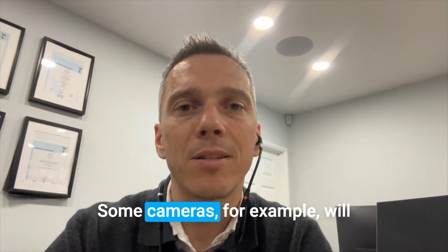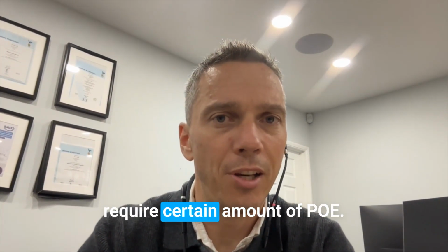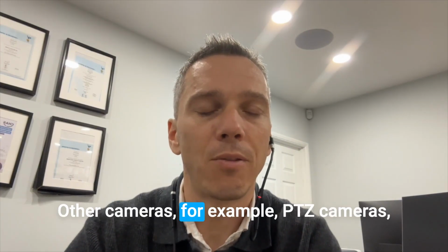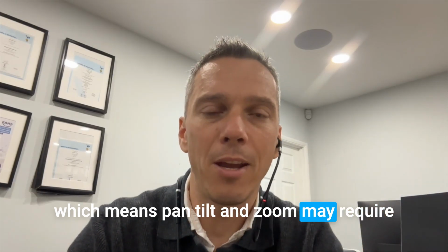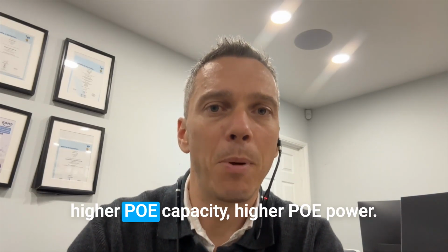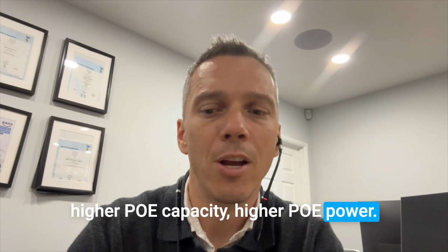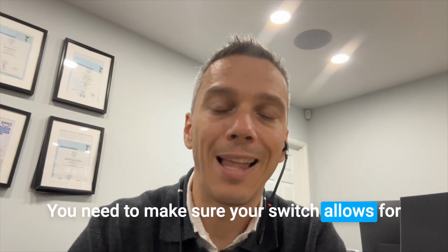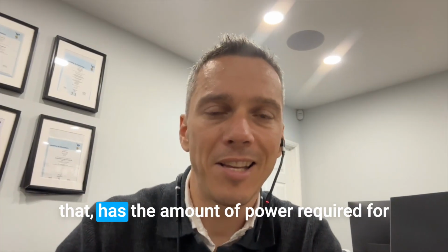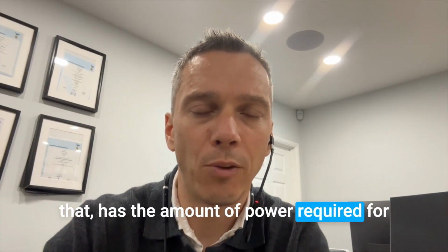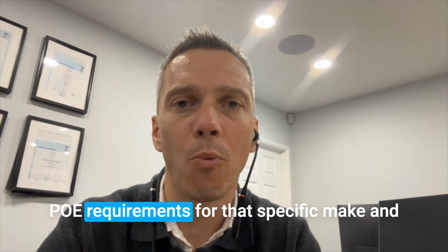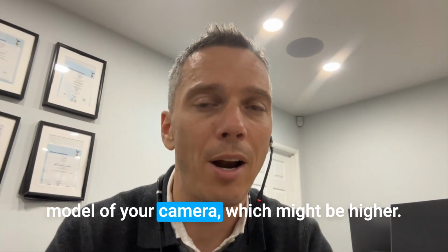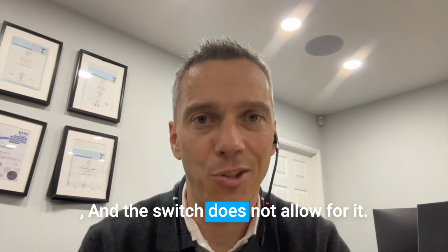Lastly, PoE management. Some cameras, for example, will require a certain amount of PoE. Other cameras, for example, PTZ cameras, which means pan, tilt, and zoom, may require higher PoE capacity, higher PoE power. You need to make sure your switch allows for that, has the amount of power required for all the devices, and has the specific PoE requirements for that specific make and model of your camera, which might be higher and the switch does not allow for it.